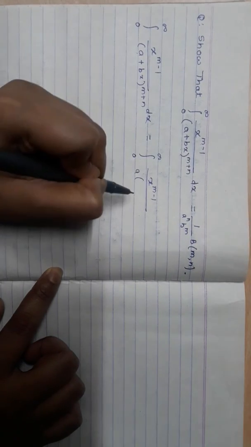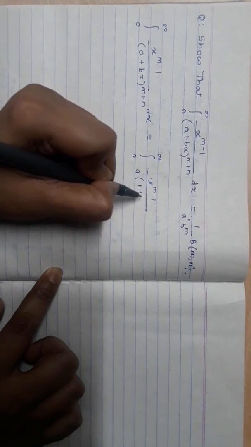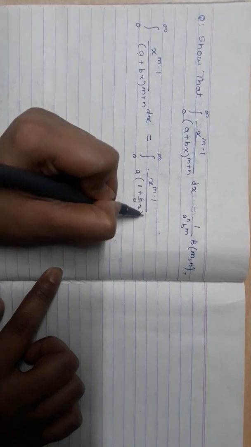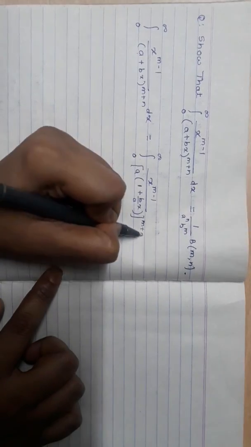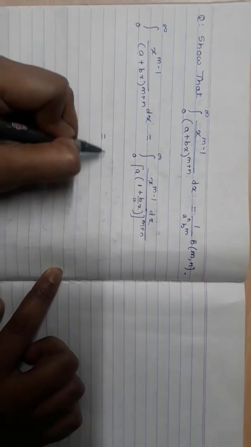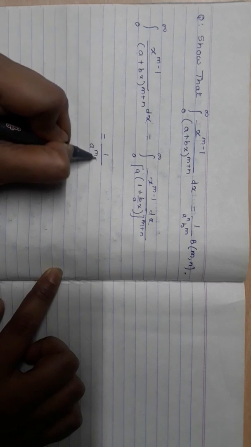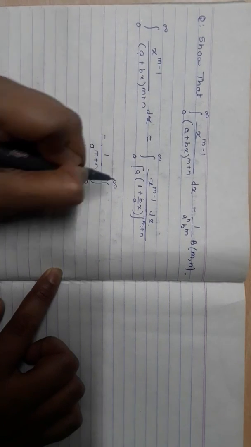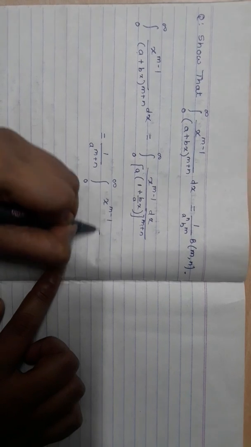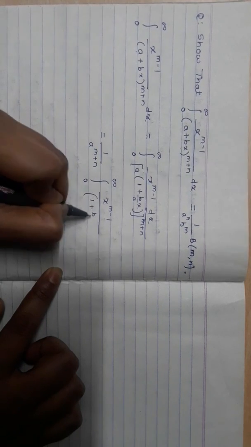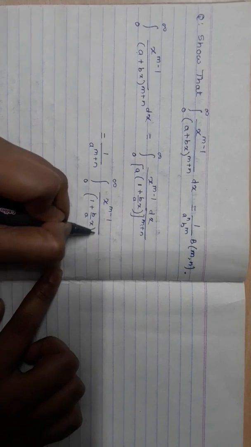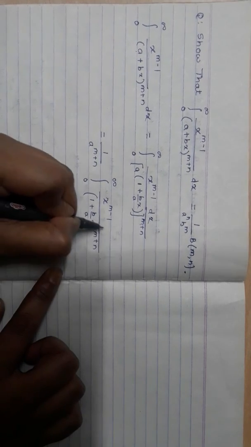If I take a common from the denominator, this is a, and I take it common so that this is (1 plus b by a x) raised to m plus n. So this is nothing but a raised to m plus n. This is a constant, so take it outside, and this is the integral from 0 to infinity of x to the power m minus 1 divided by (1 plus b by a x) raised to m plus n, right?